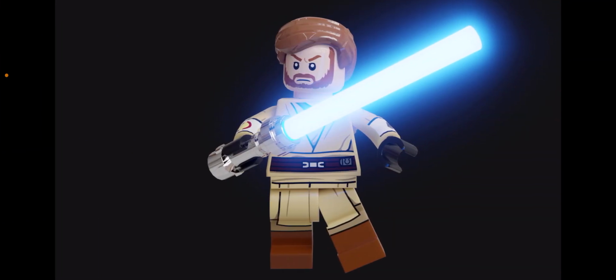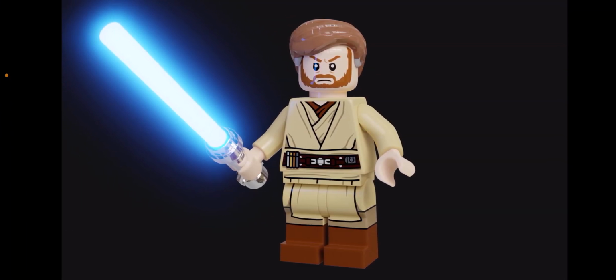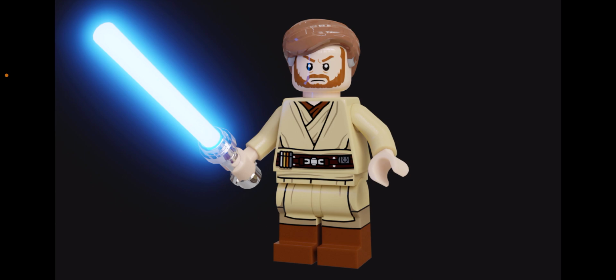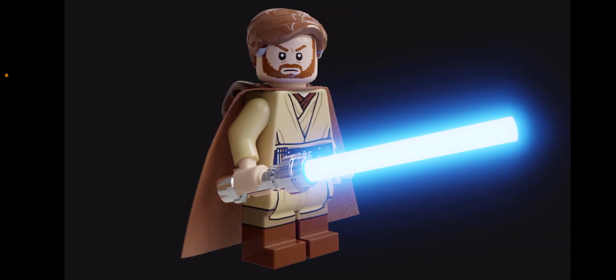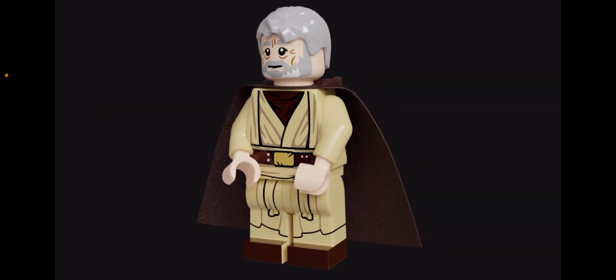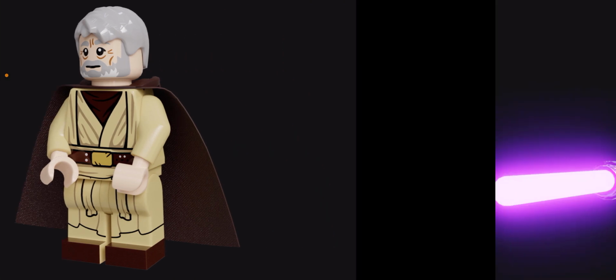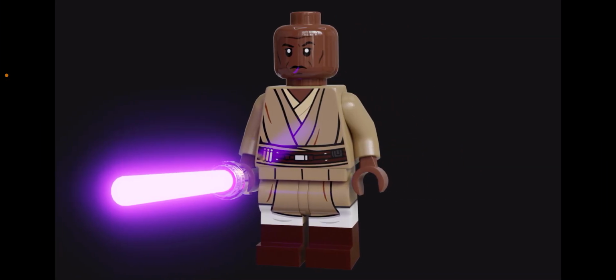So then we got Obi-Wan from season 3 of the Clone Wars. And then we have Revenge of the Sith Obi-Wan, episode 3. The cape version of that. Episode 4 Obi-Wan, otherwise known as Ben Kenobi. Mace Windu.